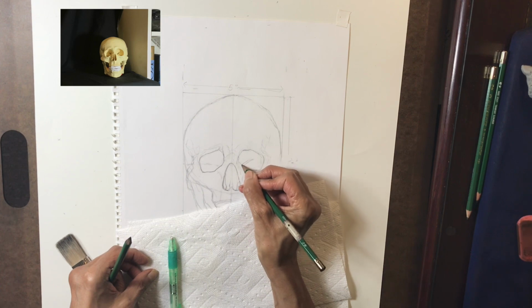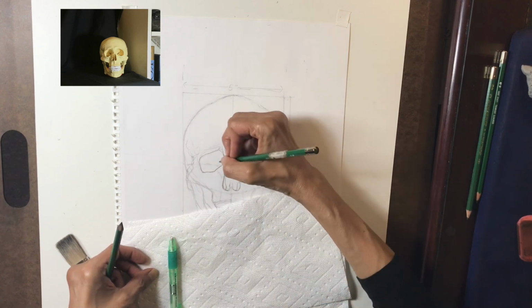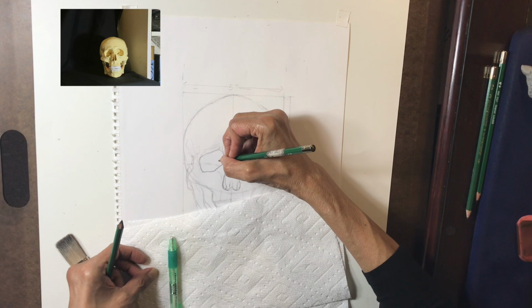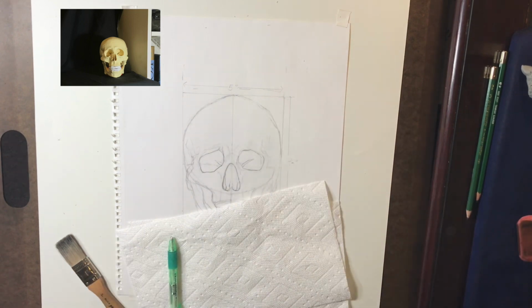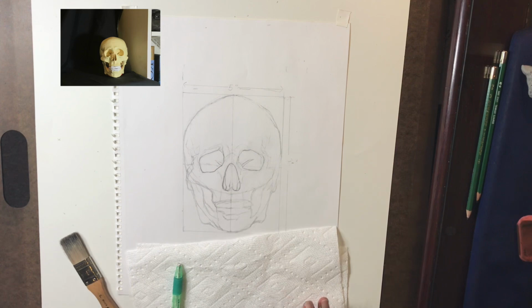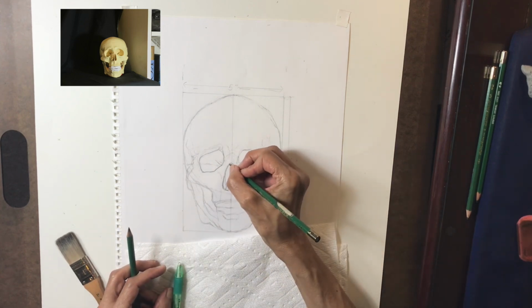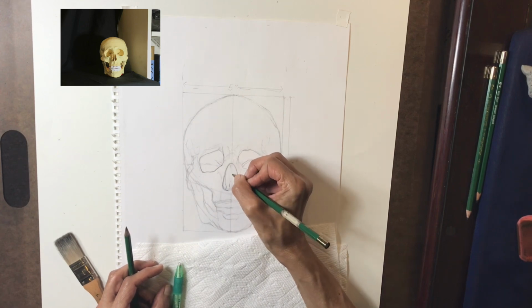So there are these little deep openings back here, and that is where our body allows the nerves to be located.